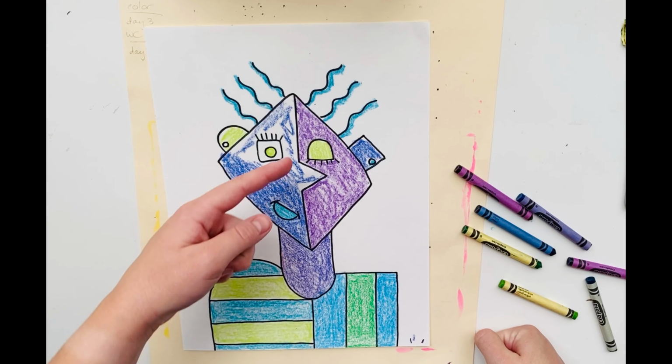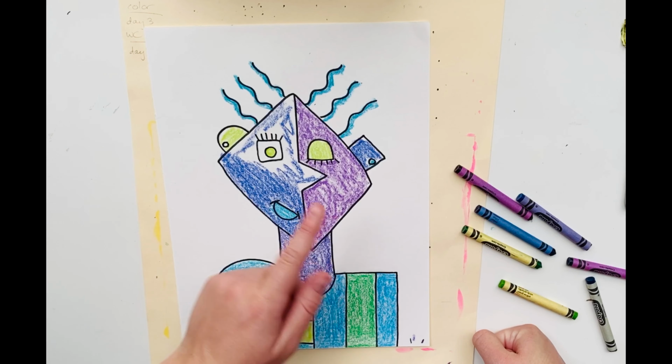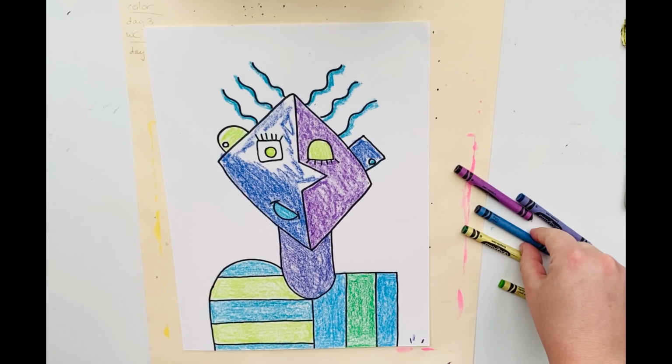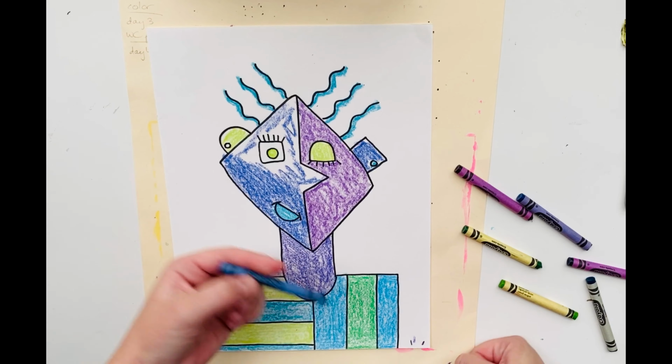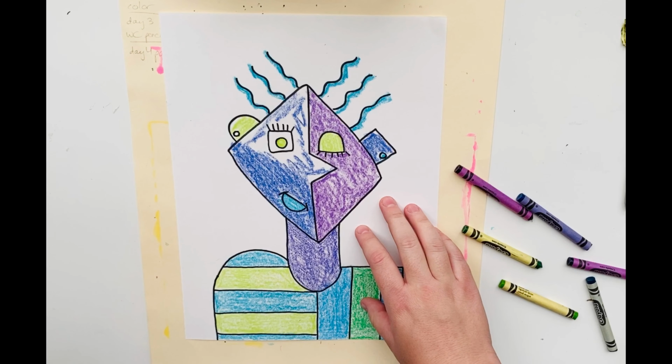These are skinny wimpy lines. You know how I know? Because I see peekaboos. I scribbled. So remember, the way that we fix our peekaboos is just to use that same color crayon and go back inside and fill in those empty white spaces.